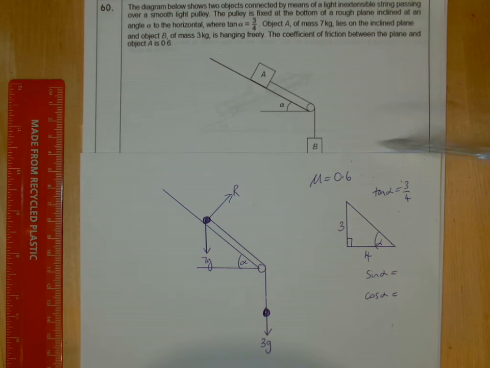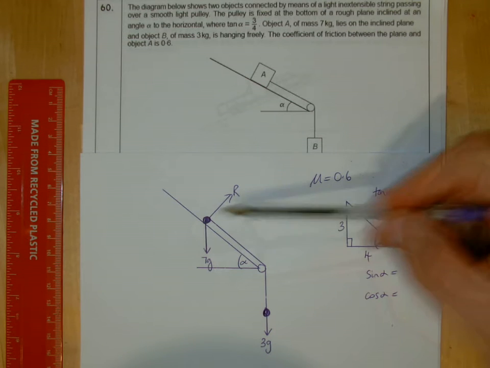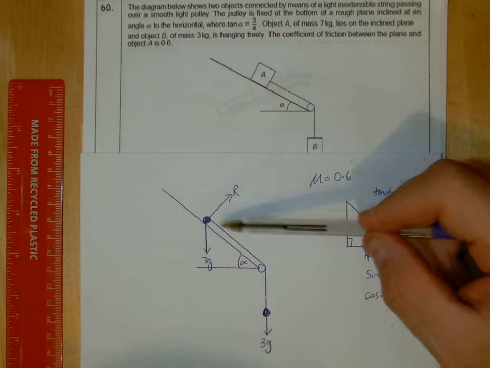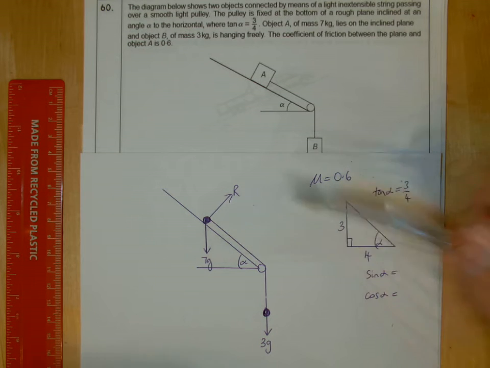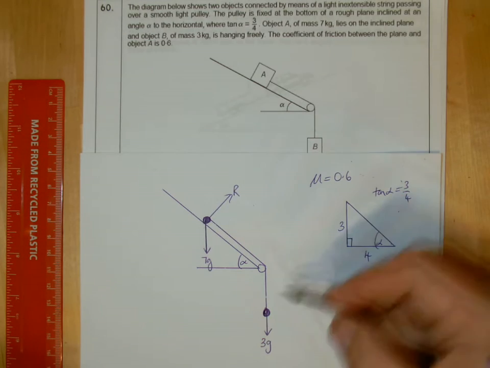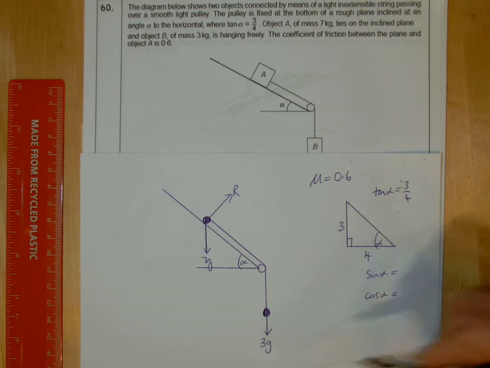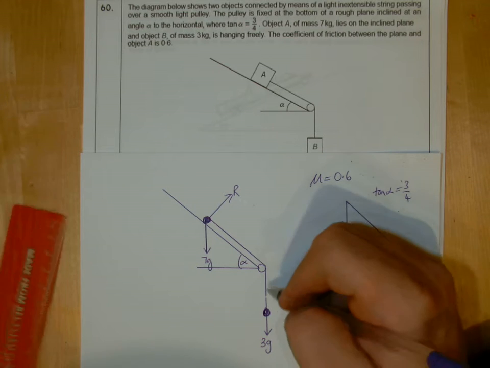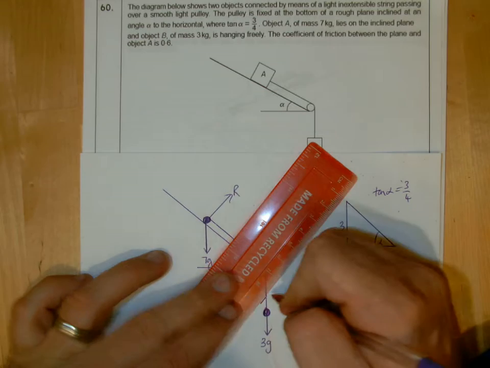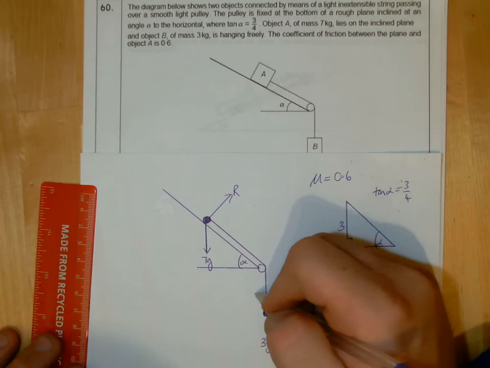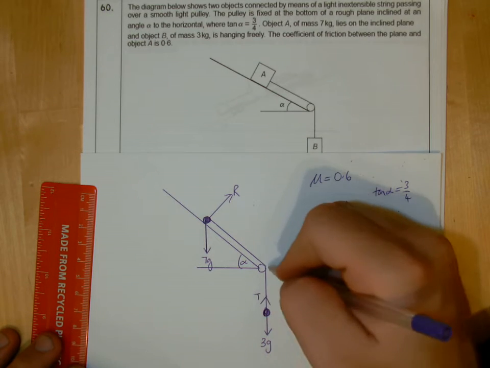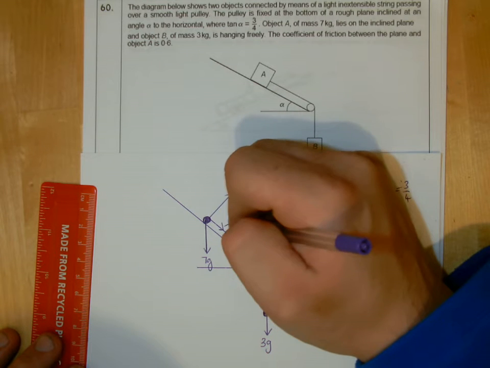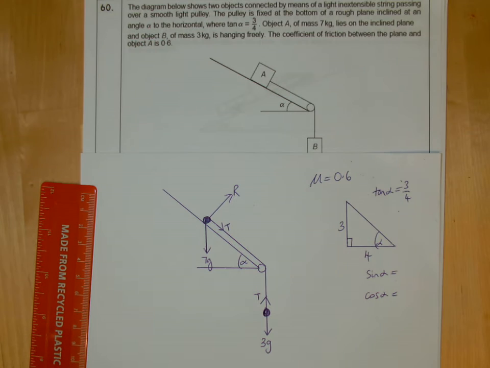Okay, so with this question here, you can see I've started to draw a force diagram for this setup. I haven't finished it yet, but I've got the weight of object A in place, and the weight of object B in place. So of course, there's tension in the string holding up that weight. So I'm going to put T there, and because it's a smooth pulley and the string is inextensible, so it's not going to stretch, the tension's going to be the same throughout.